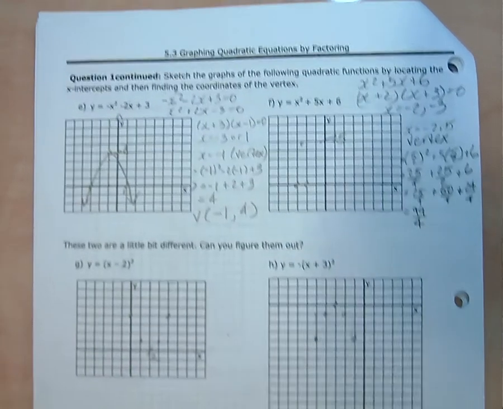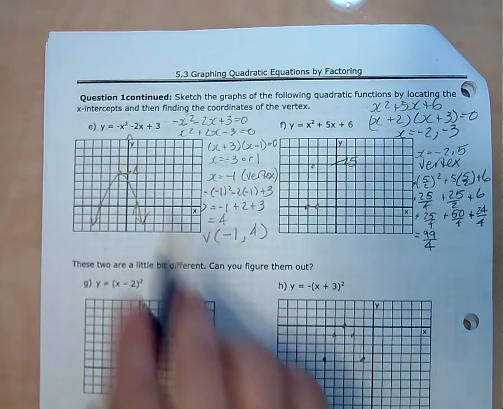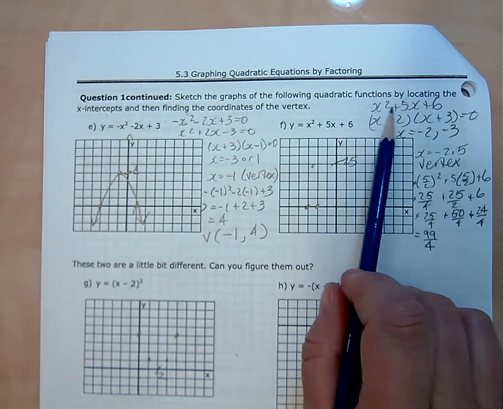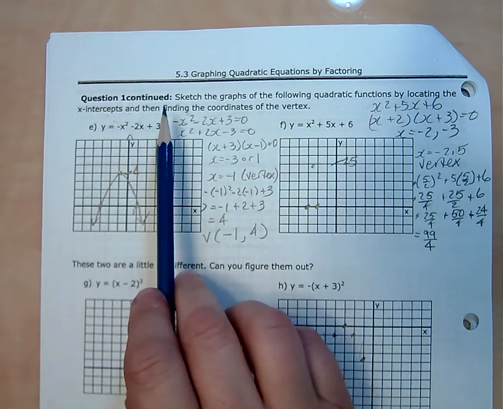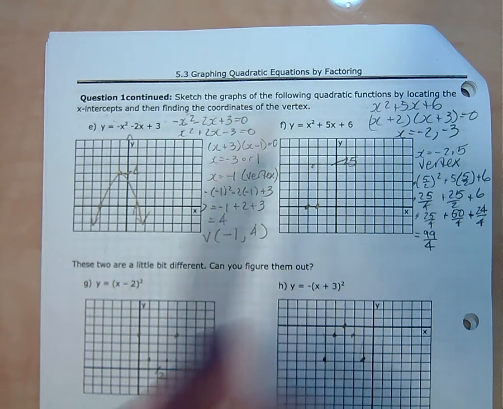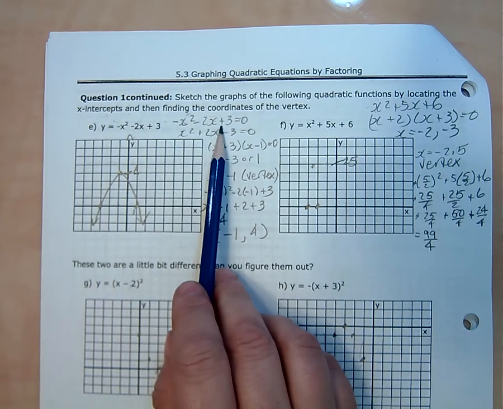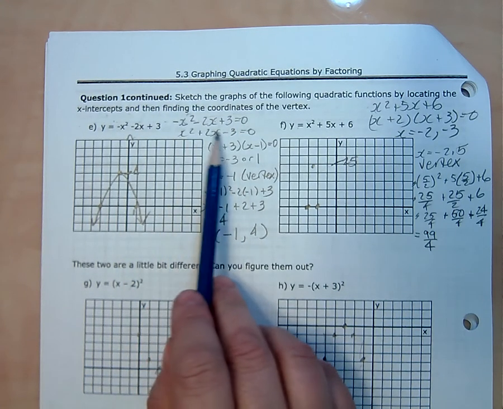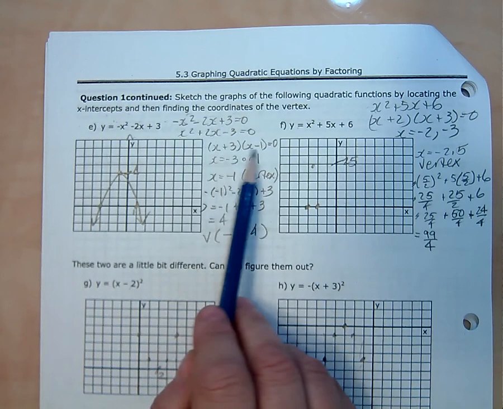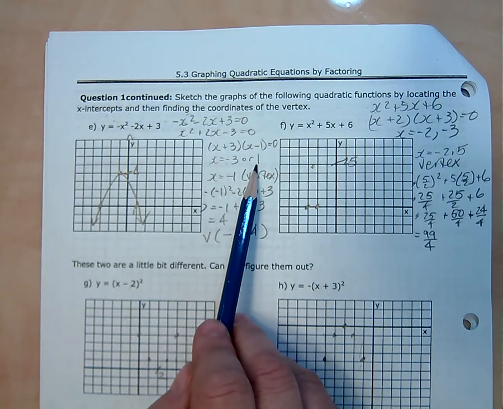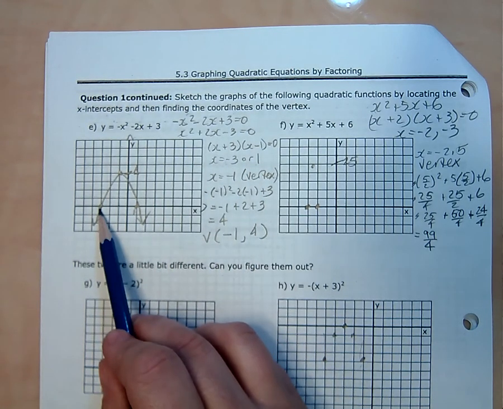Okay, let's take this up. Here we have: sketch the graphs of the following quadratic functions by locating the x-intercepts and then finding the coordinates of the vertex. So here what I did was I let this equal 0, I multiplied by -1, I factored, and I got x equaled -3 or 1, and I plotted them. So right now just watch and listen, and then you can go and do it if you didn't do it correctly.